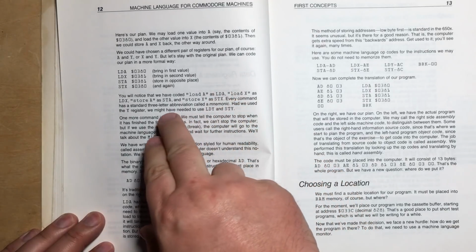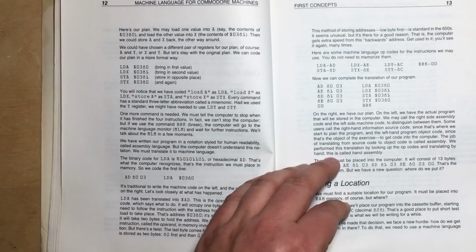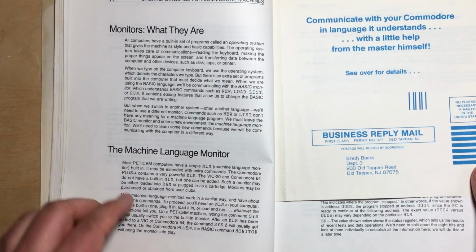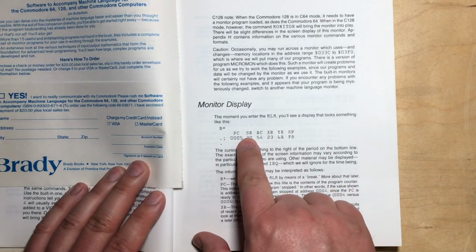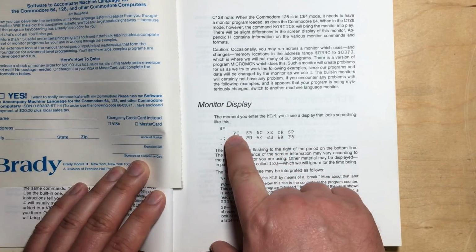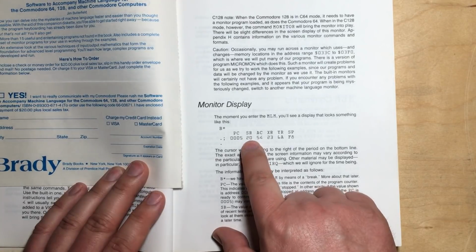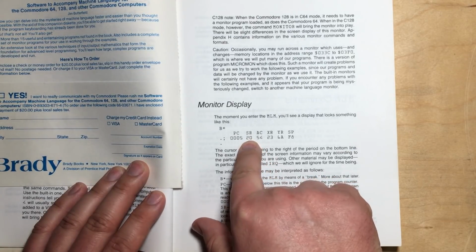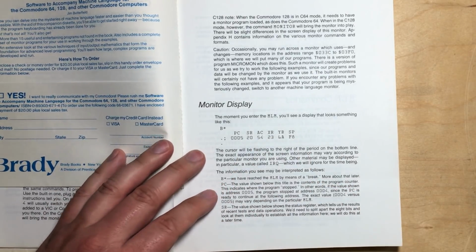So the first program is just moving a few bytes in memory. It gets into what monitors are, what a machine language monitor is. Here's the display for a machine language monitor. It shows the program counter, the status register, which some monitors helpfully break out into bits. It actually doesn't mean very much when it's shown as a byte like this. The accumulator, X register, Y register, and the stack pointer.